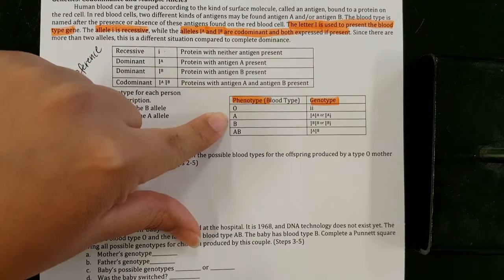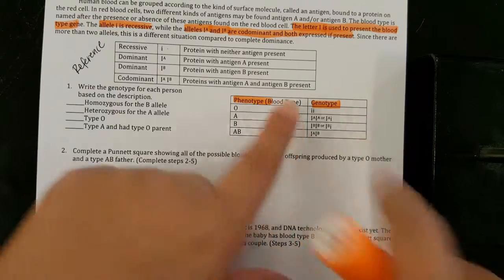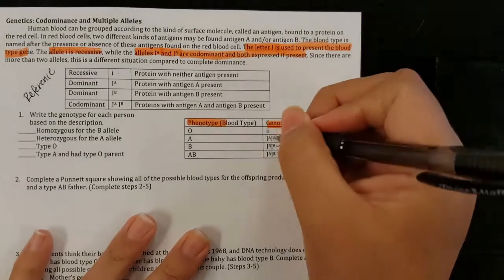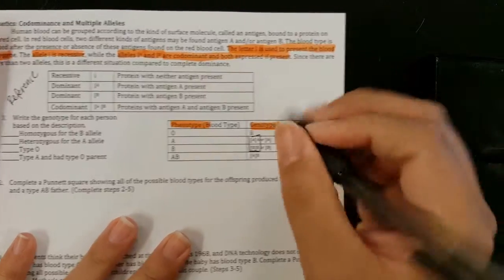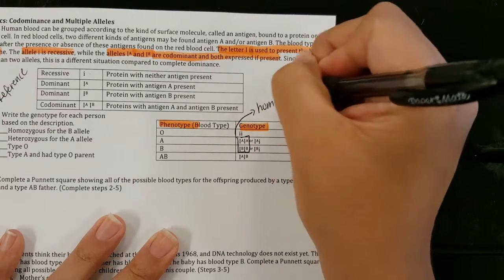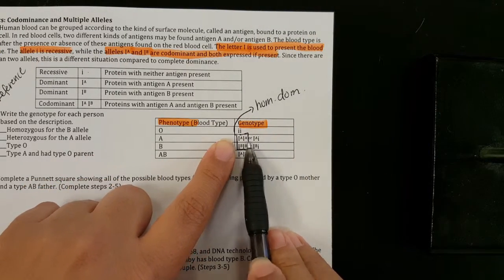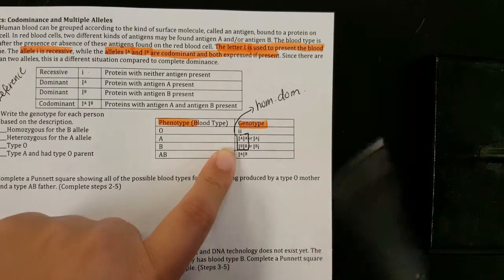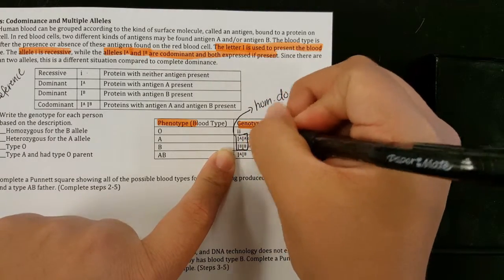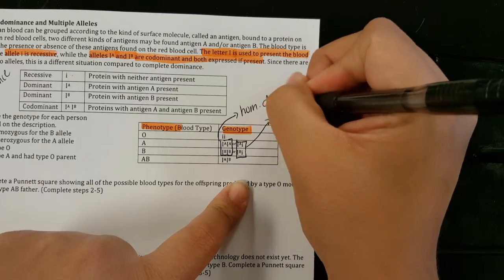If you have type A or type B though, you have two possibilities. You could be something like the ones on the left-hand side, which I'm going to write up here. These are homozygous dominant because you have capital I A, or the same thing but with the B. Or you could be like the ones on this side, which are heterozygous.